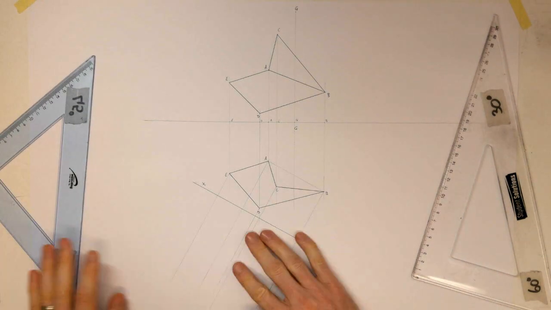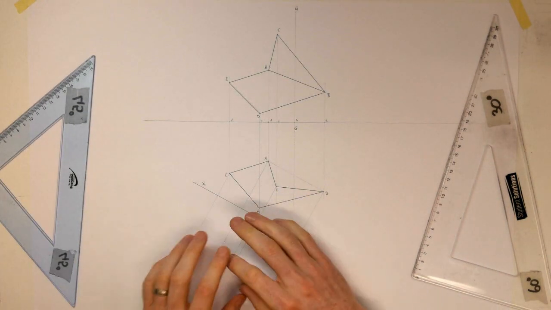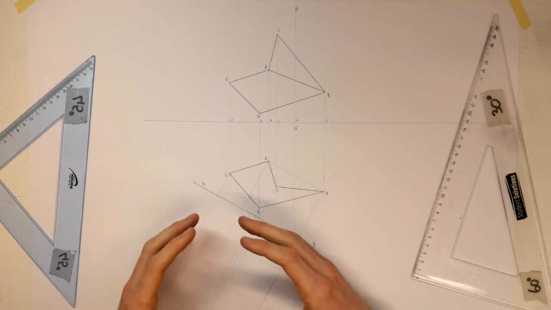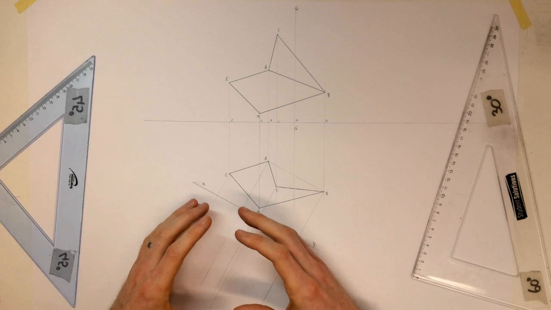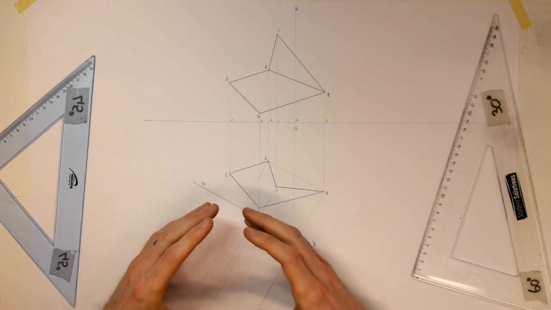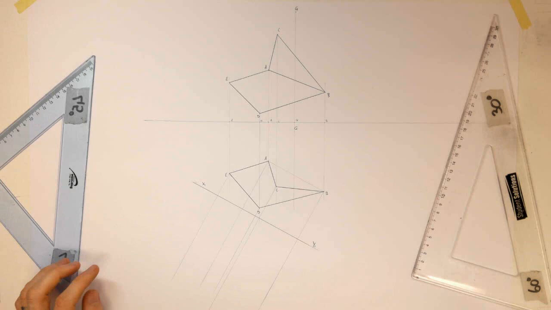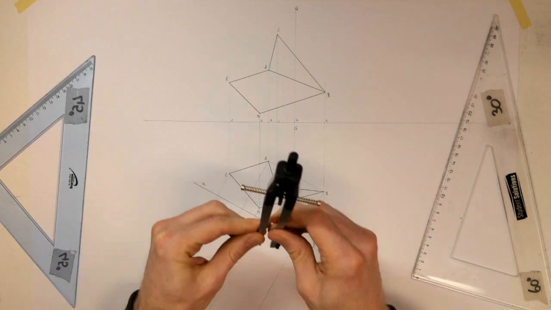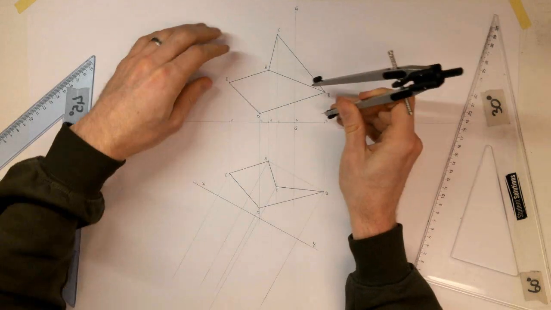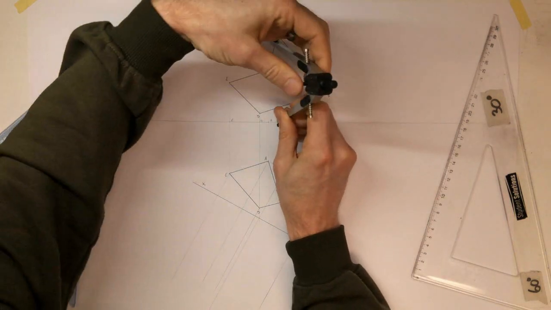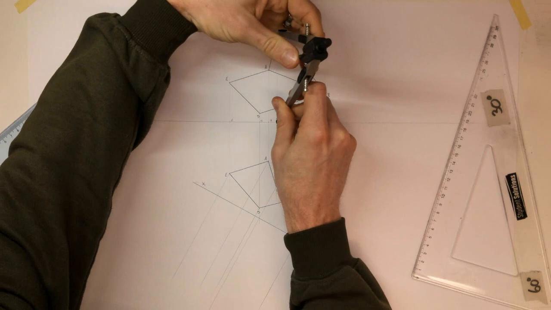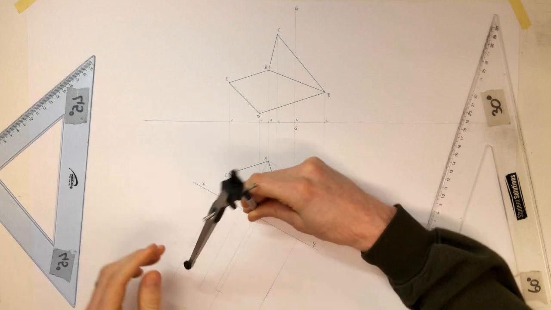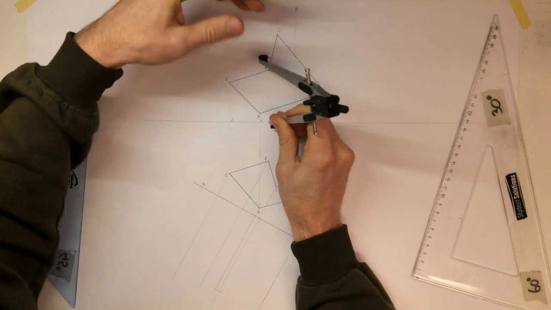Okay, so I'm creating an auxiliary elevation here. I know it's an auxiliary elevation because I'm projecting from the plan. Because of it being an auxiliary elevation, I'm going to take my heights from the elevation. So let's start off here with the largest one first, so C, and work my way down there. So let's follow it down, C and down to A.